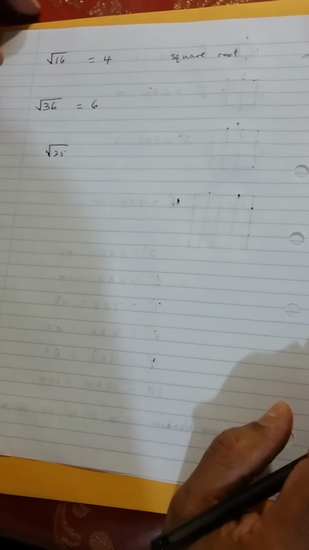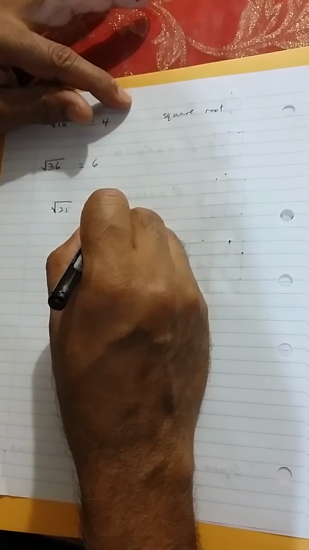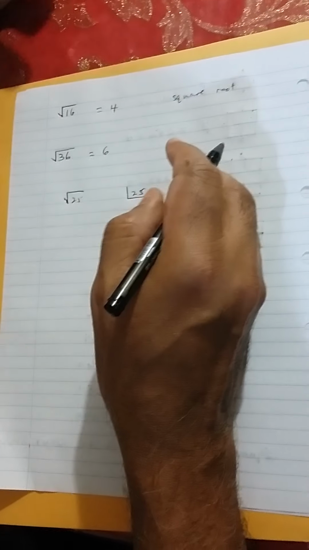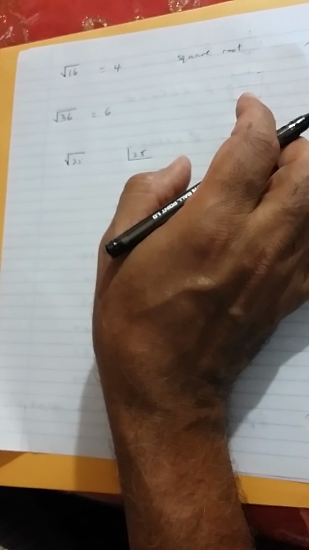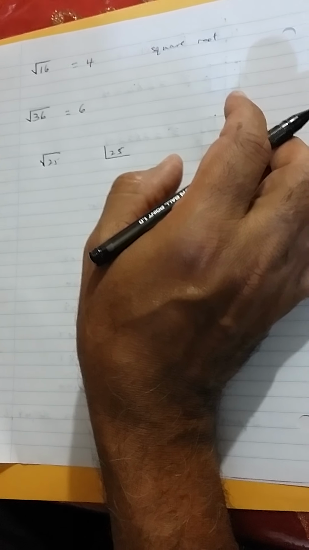It's 5 times 5 is 25, so the answer will be 5. But let's develop a strategy of finding the square root. Look at this. I take my 25, and I am going to divide by prime factors. Remember we were doing work with prime factors? So yes, we are building on that this morning.